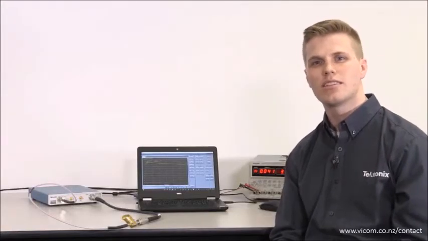So now you can see how easy it is to make a basic gain measurement on an amplifier using the built-in bias T.